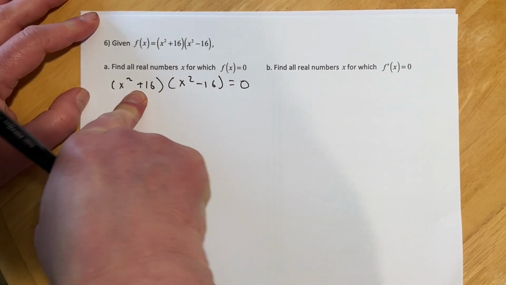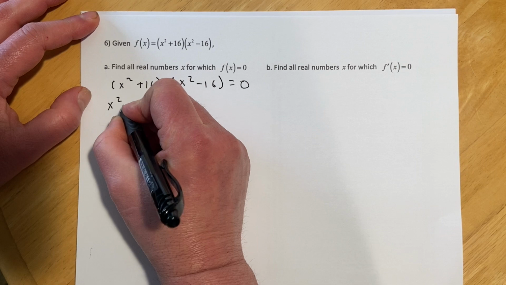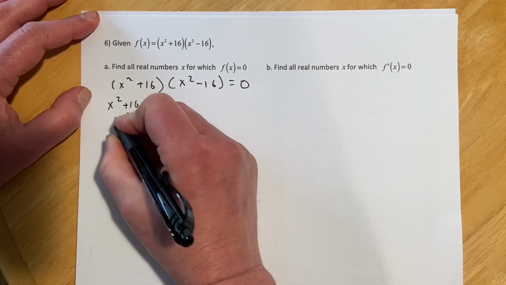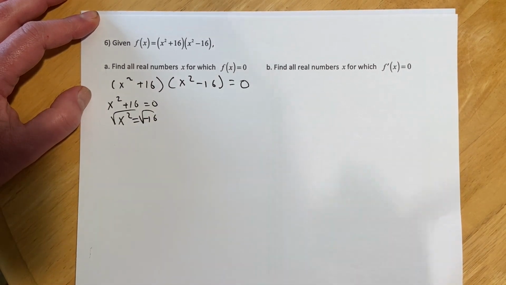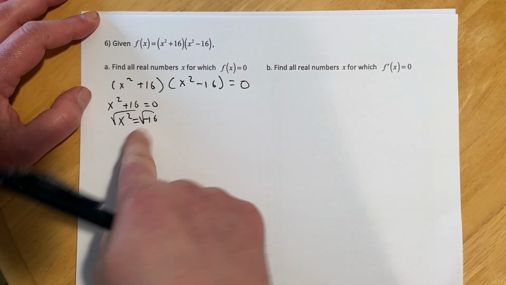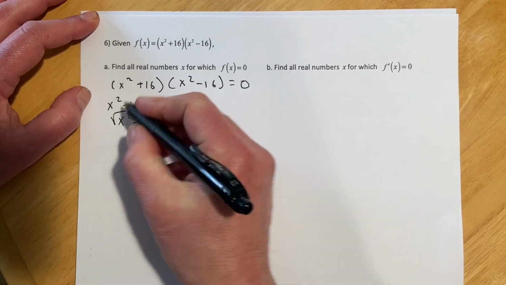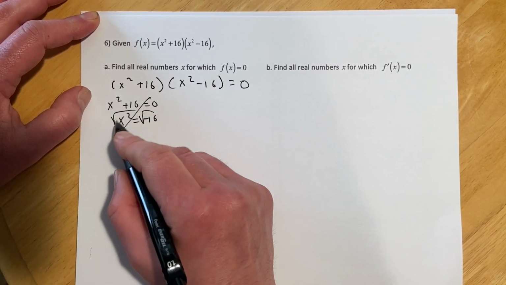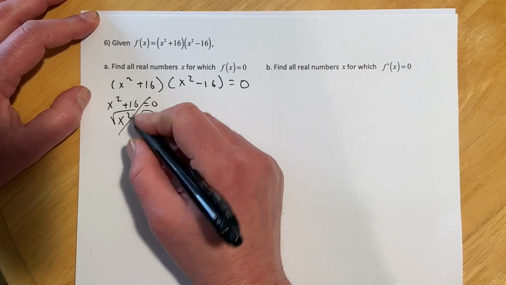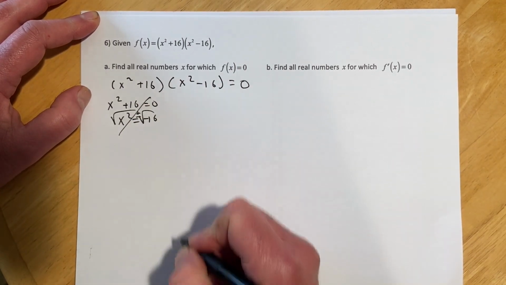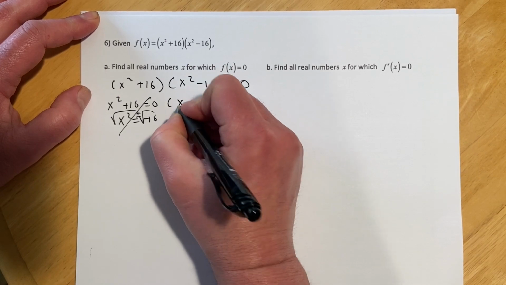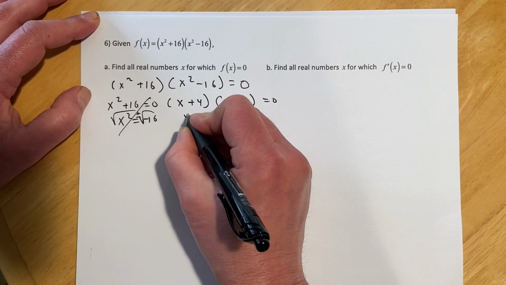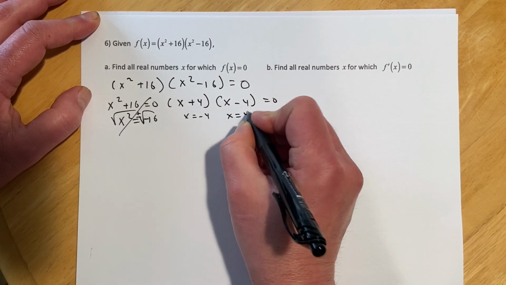This is not going to have real solutions because when I set that to 0 and bring that over to solve, and I root both sides, you see I'm getting this root of a negative, so that would be plus or minus 4i. So this does not have real solutions. This side, however, I could solve the same way. I'd get x squared equals 16, and then when you root both sides, careful, do plus or minus 4, or you can think of this as a factor, x plus 4, x minus 4 equals 0, so there's the negative 4 and the positive 4.